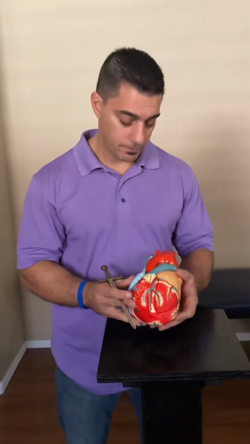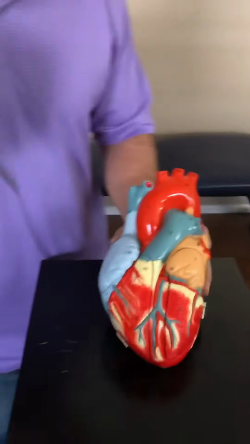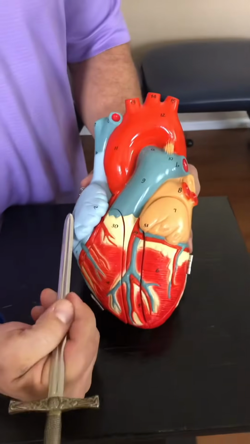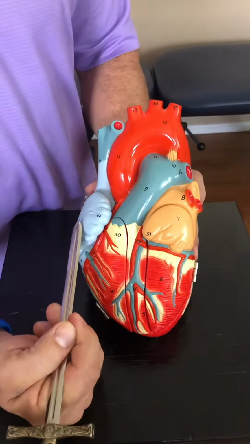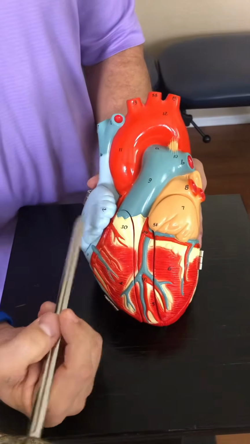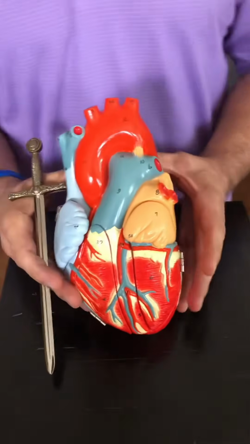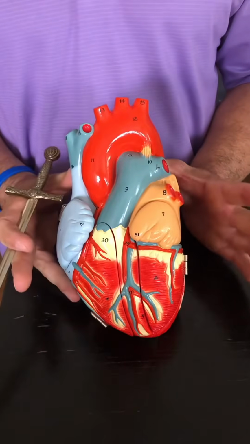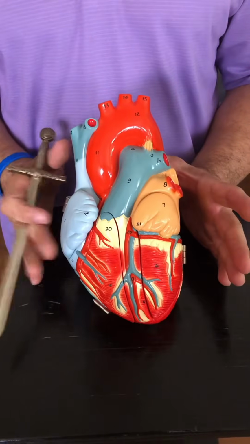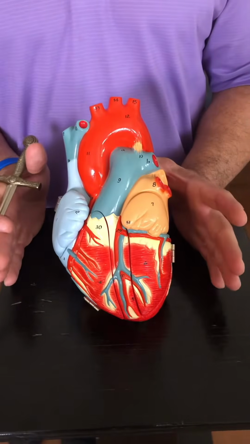All the structures on the external and internal heart. So we'll start off with the chambers. The upper chambers of the heart are called atria. Singular is called atrium. And we want to make sure when we do this, we orient ourselves to left and right. So when we're looking, this is the left side of the heart, this is the right side of the heart. So we want to make sure we're always labeling left or right.